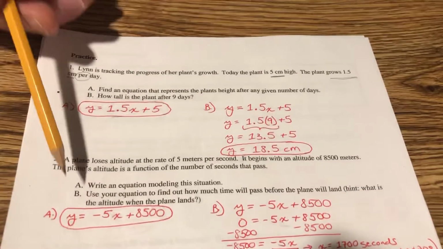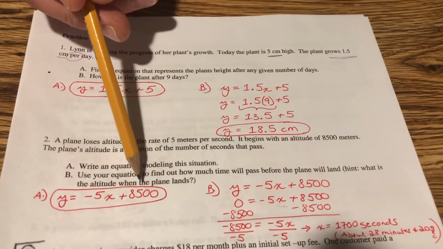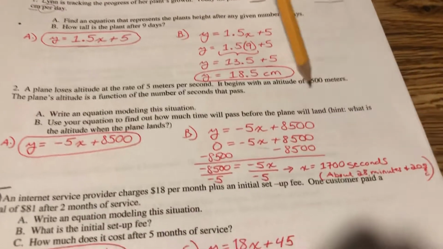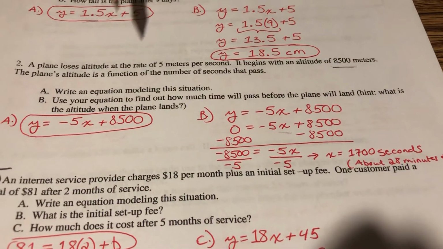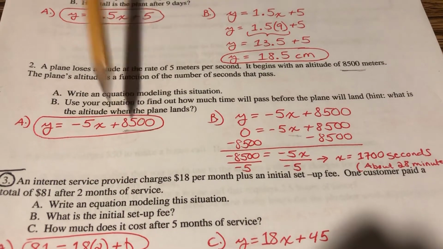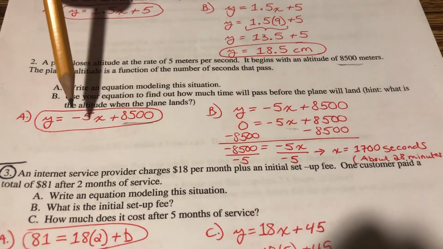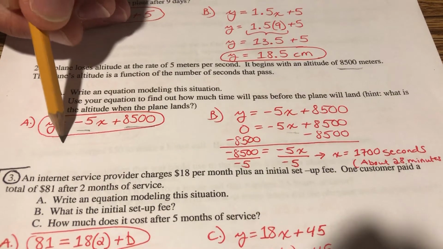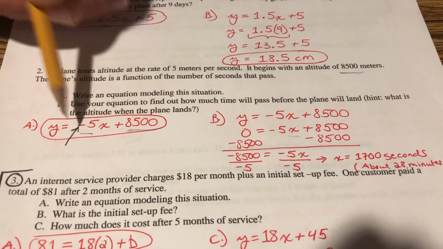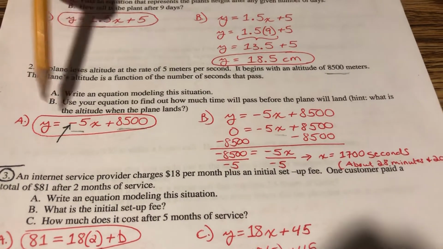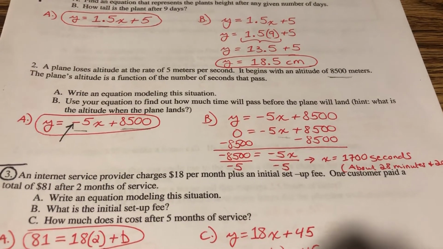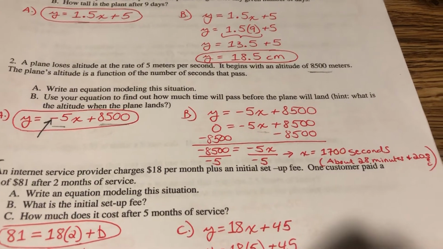Pretty simple. y equals mx plus b. My starting point, the plane starts at an altitude of 8,500 meters. That goes where b would go. My slope, or rate of change, is descending 5 meters. Now notice there's a negative here. That's because it's showing a descent. So this is my equation. Pretty simple.